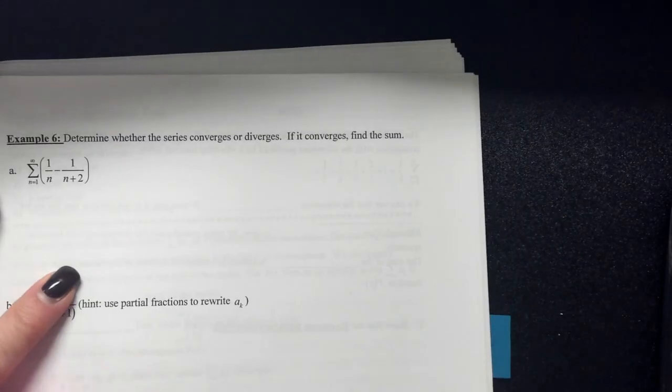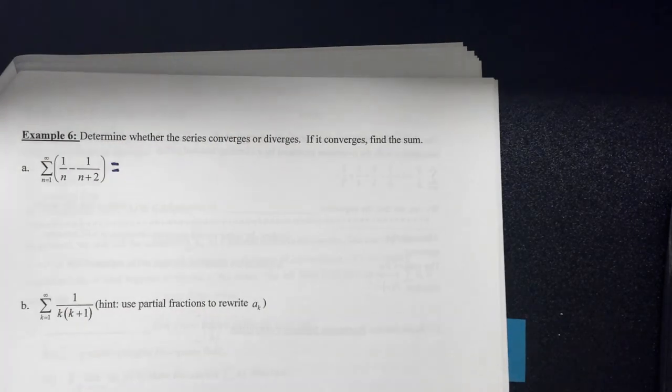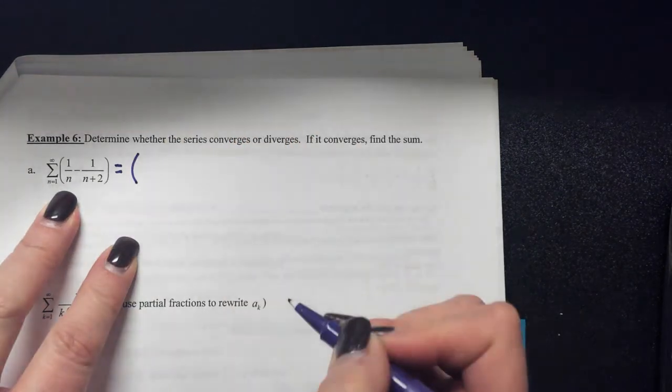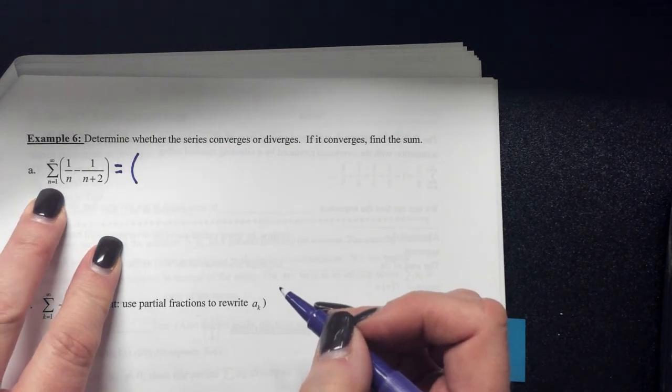All right, so this is what a telescopic looks like. Most of the time it's pretty obvious that it could be telescopic because you're going to have one expression minus another. So it appears that this is going to be telescopic, so I'm just going to write out the first couple terms. Don't simplify. Leave it as 2 separate terms.